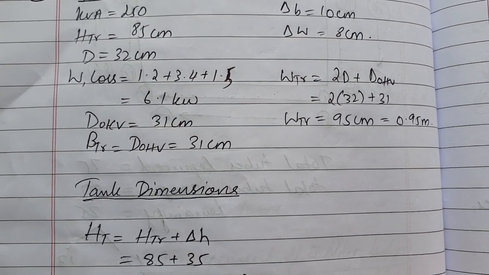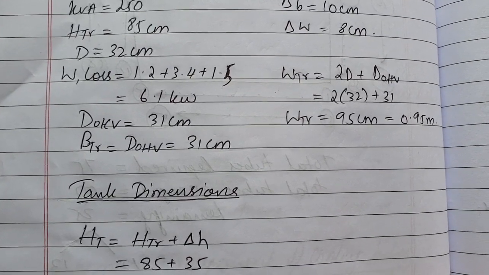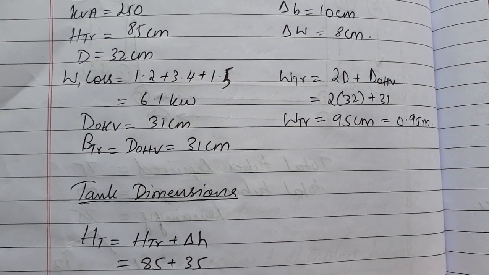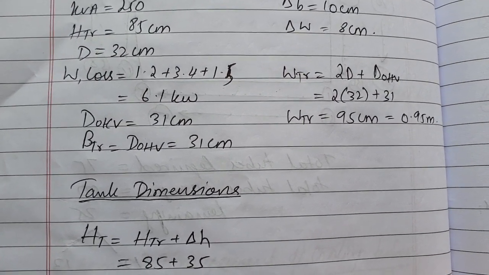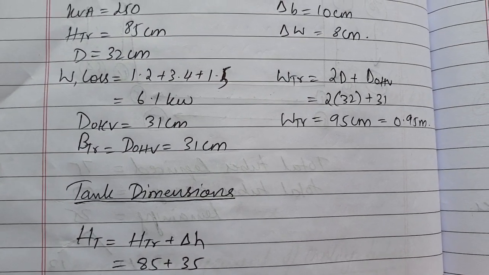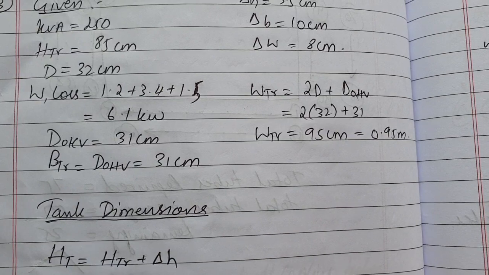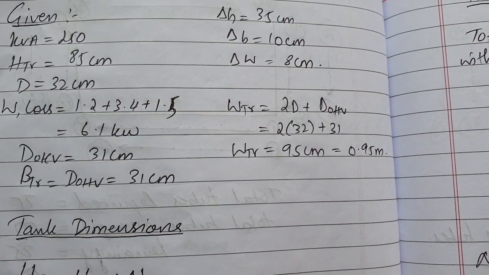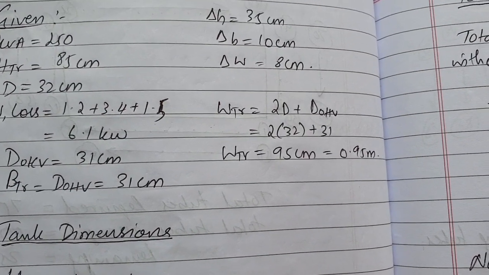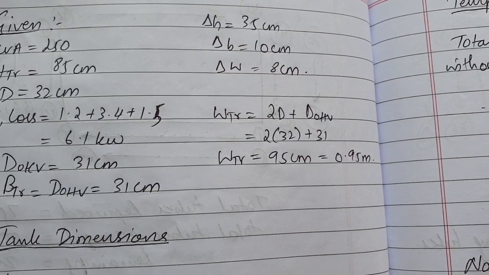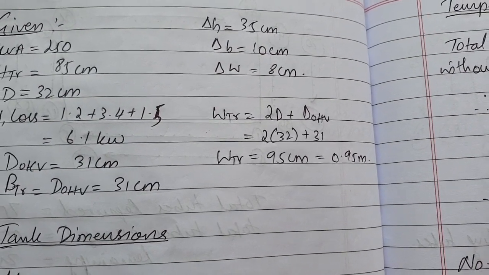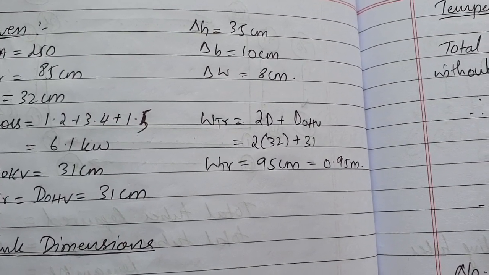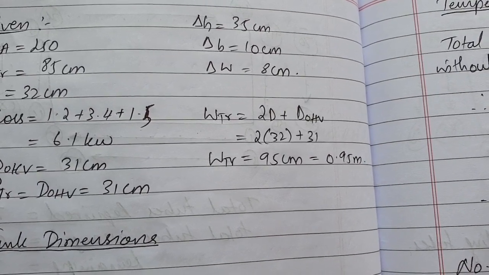The outside diameter of HV winding is given as DOHV is equal to 31 centimeter. And already we have seen in design the breadth of transformer is equal to DOHV, that is 31 centimeter. The width of transformer is not directly given, but we can calculate it. We know that WTR is equal to 2D plus DOHV. Here I am taking 2D plus DOHV because it's a 3-phase transformer. If it's a single phase transformer, then it will be D plus DOHV. So width of transformer is 95 centimeter or 0.95 meter.